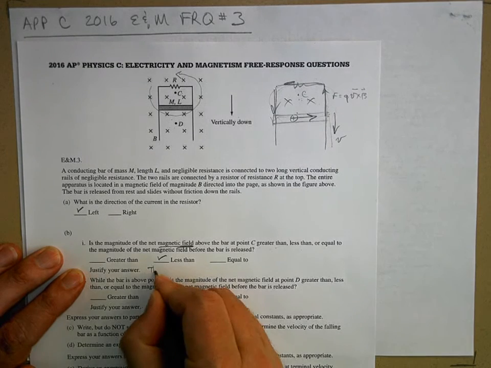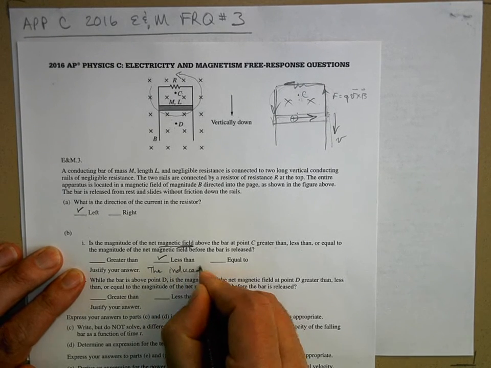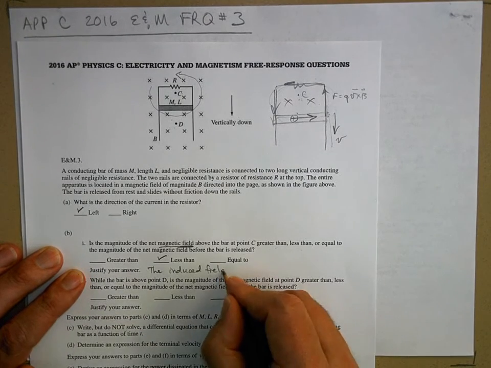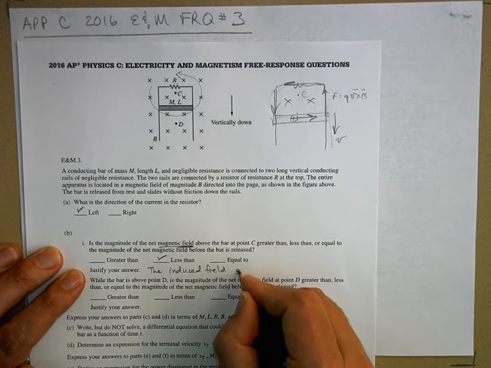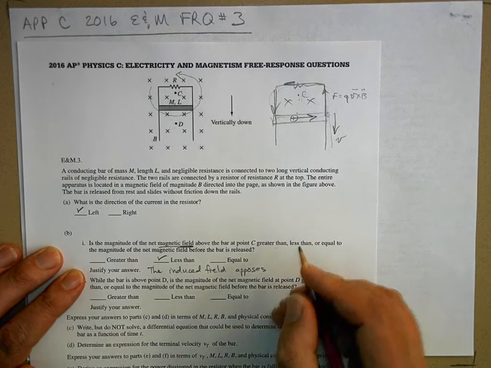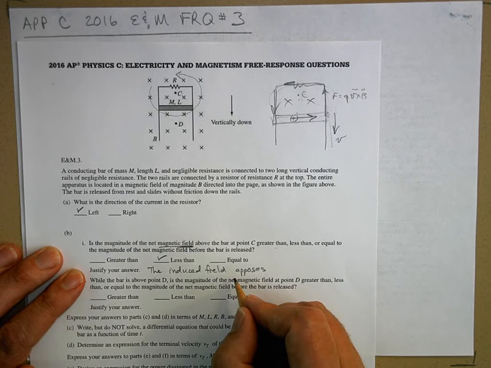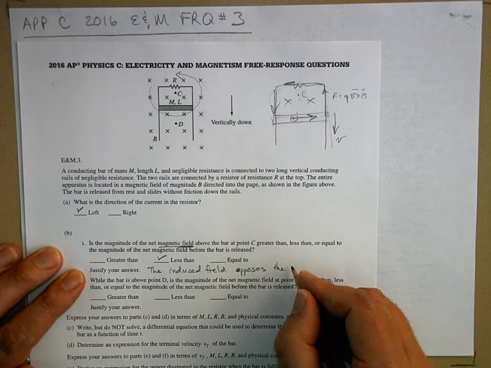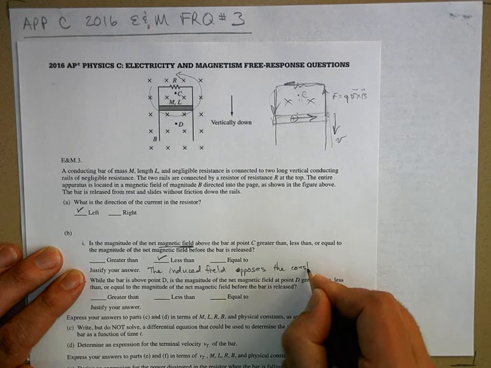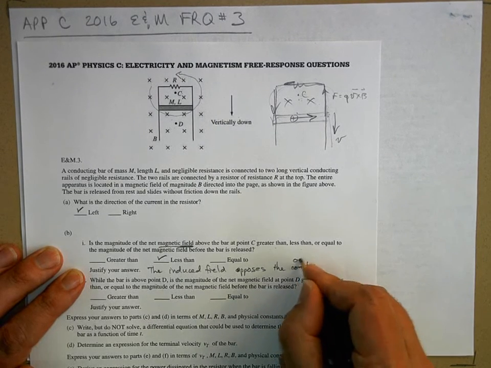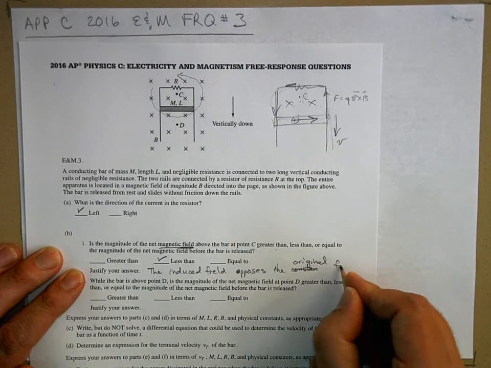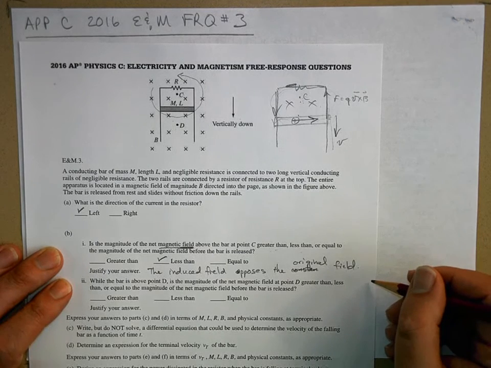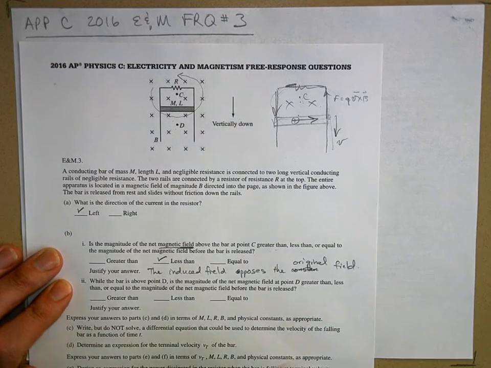And because of the induced field, I'd like to justify my answer: the induced field opposes, is it oppose or appose? Oppose. Opposes the constant field or the original field. It's in the opposite direction. And you might want to put due to Lenz's law, something like that.